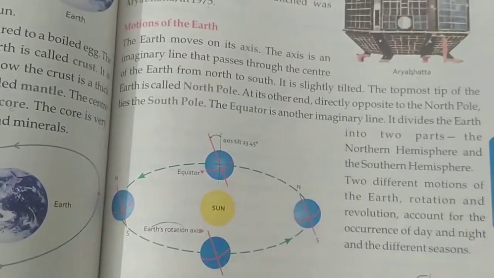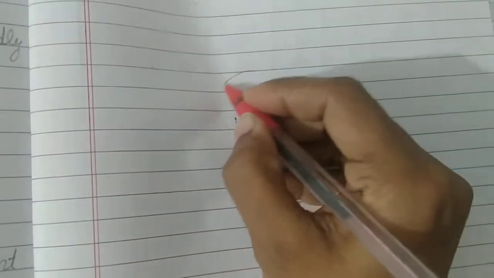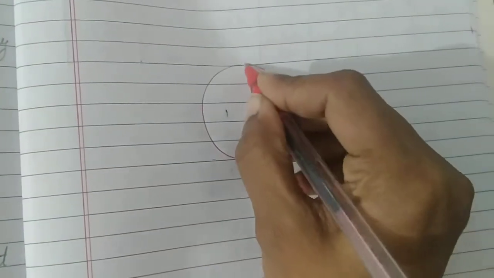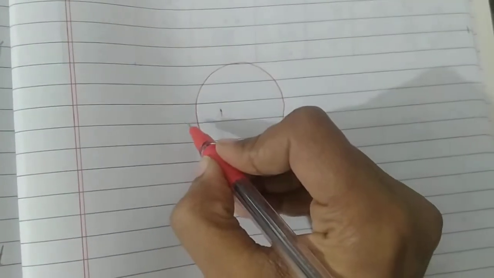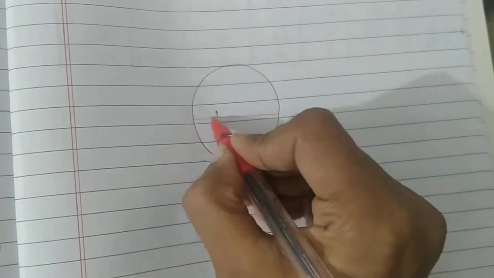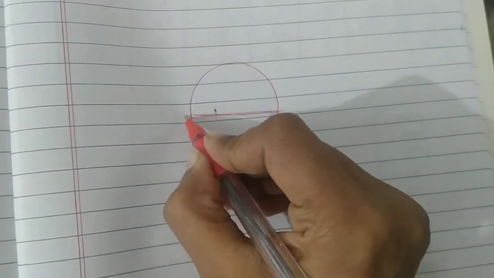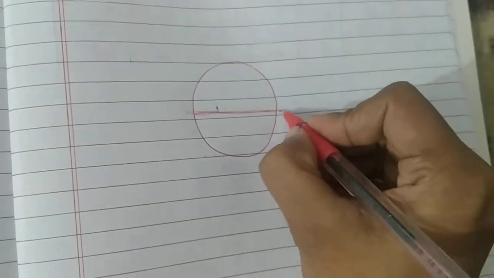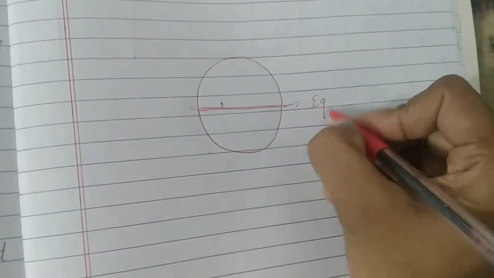Now what is an equator? Let me show you with the help of a diagram. Suppose this is our earth. It is an imaginary line that divides the earth into equal parts, so it is the equator.